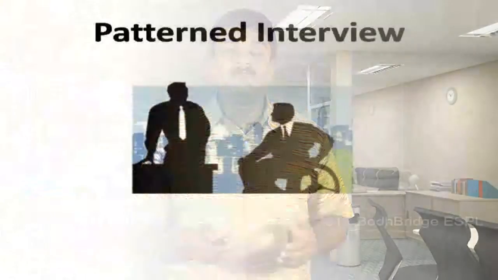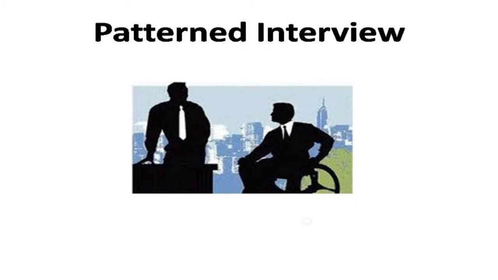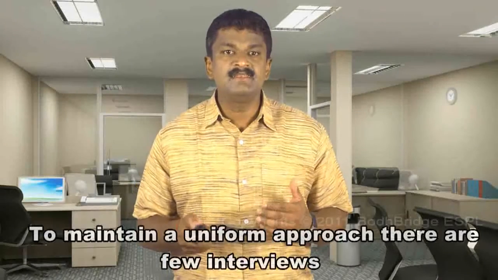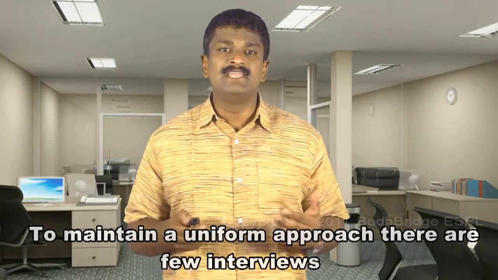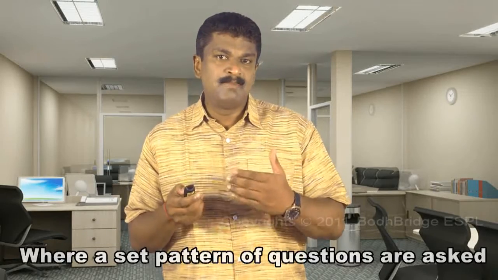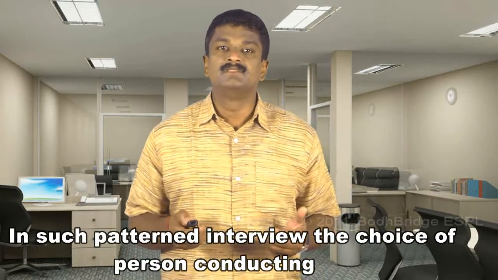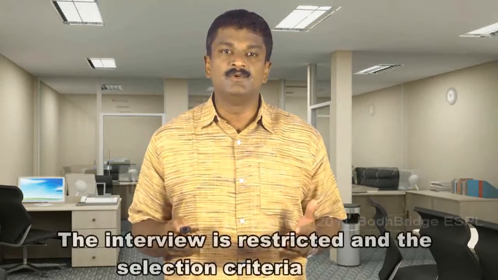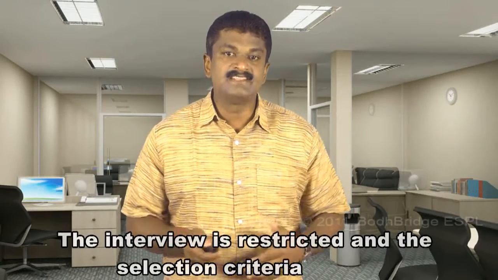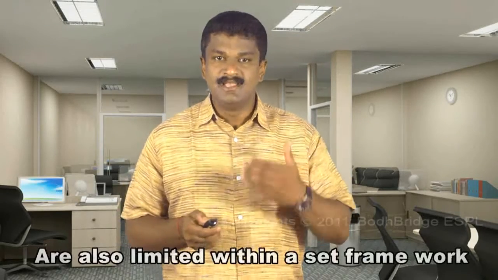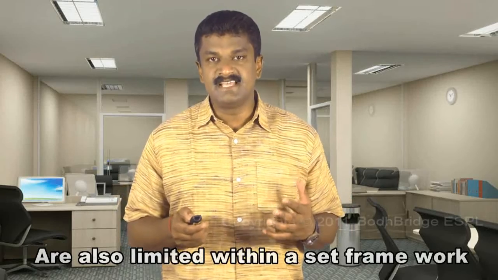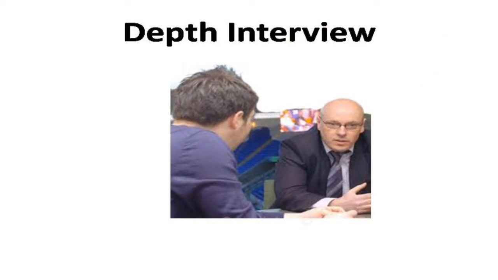Another type of interview is called the patterned interview. To maintain a uniform approach, there are few interviews where a set pattern of questions are asked. In such a patterned interview, the choice of person conducting the interview is restricted and the selection criteria are also limited within a set framework.